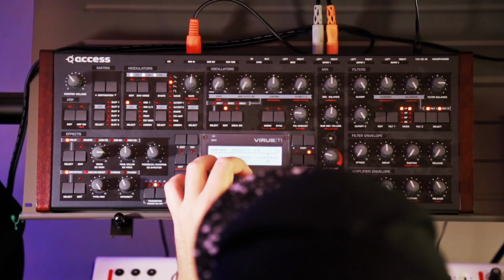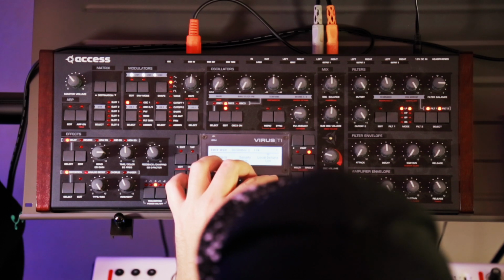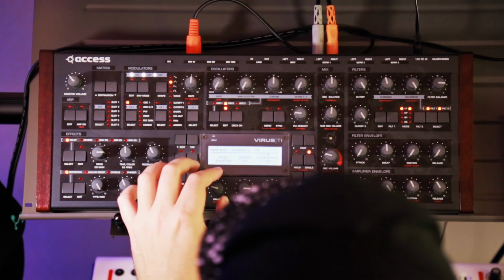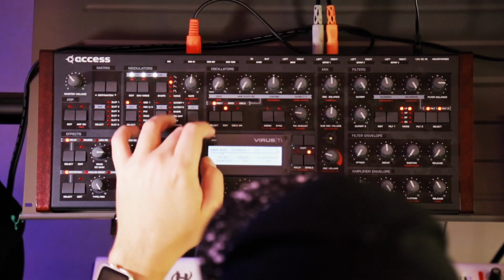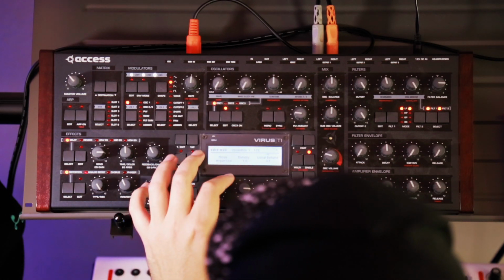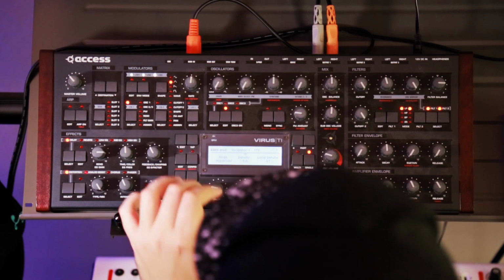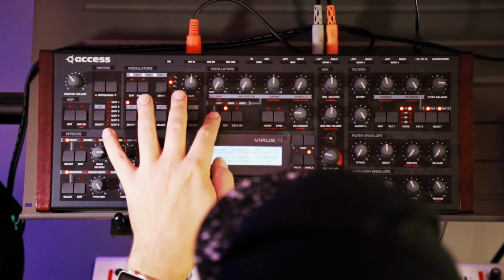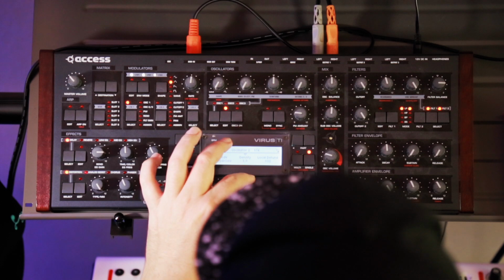Now you can get a little creative and start messing with the detune on each individual oscillator. You can also up the density, so take it up to 9, which is the max.